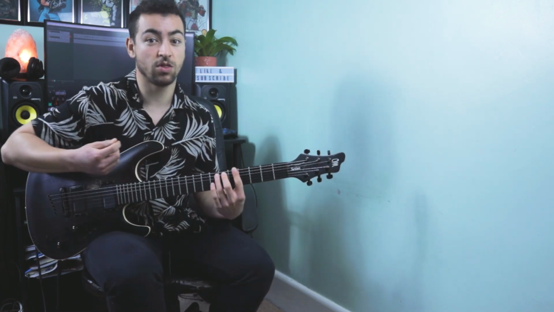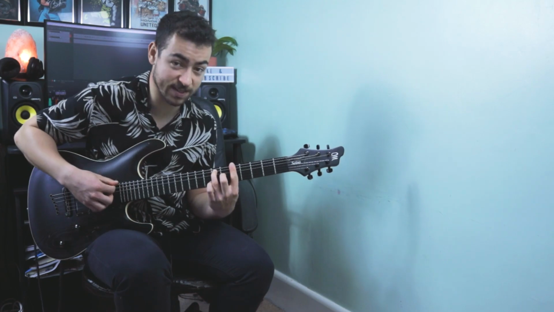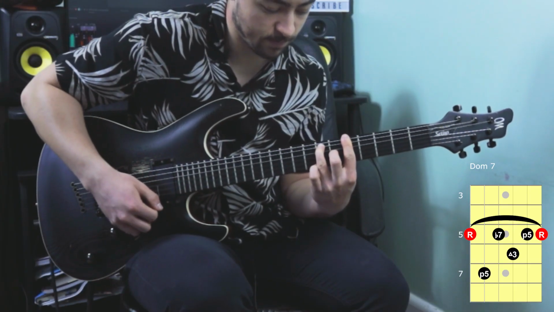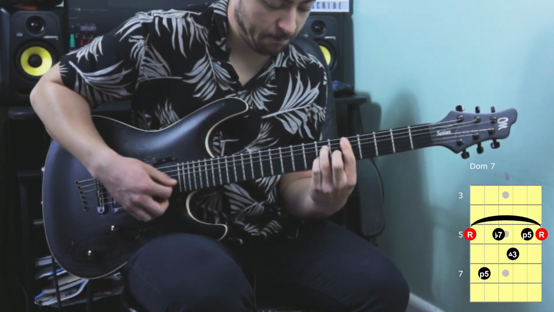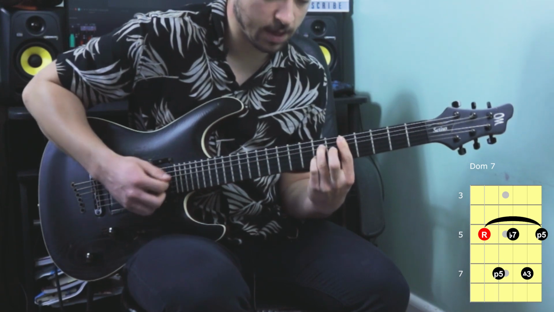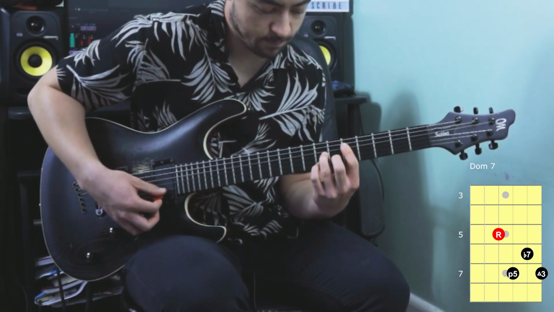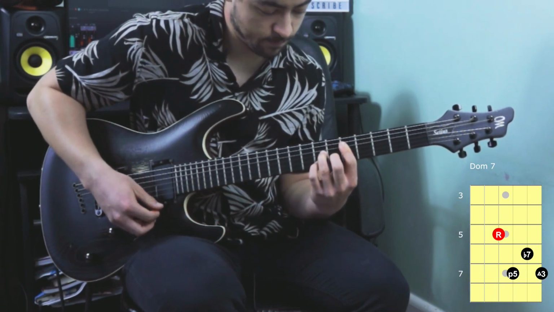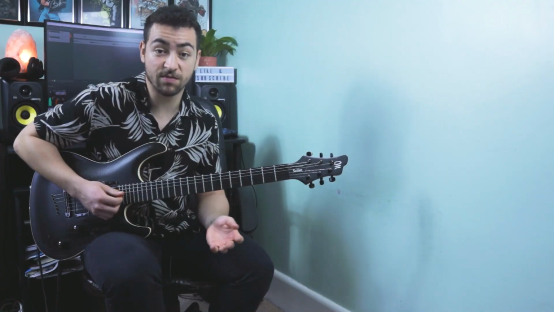So first of all, the dominant 7th chord. Let's take a look at how to play the root 6, root 5, root 4. Root 6, root 5, and then root 4. So that's the dominant 7th chord.